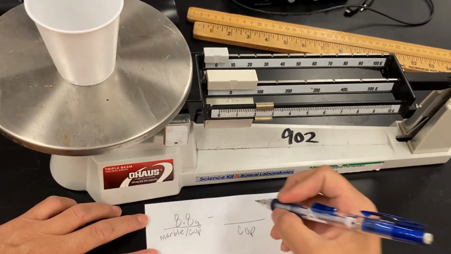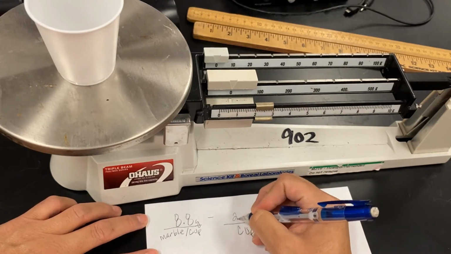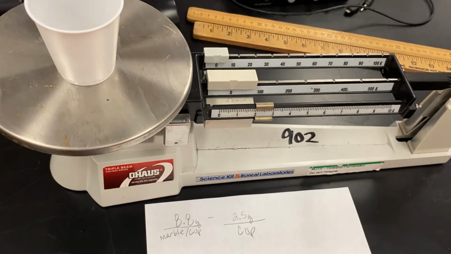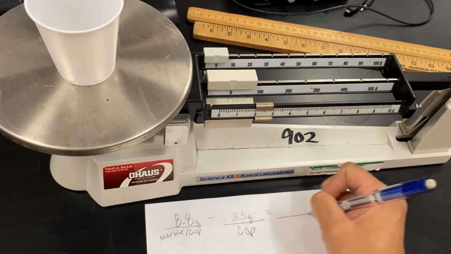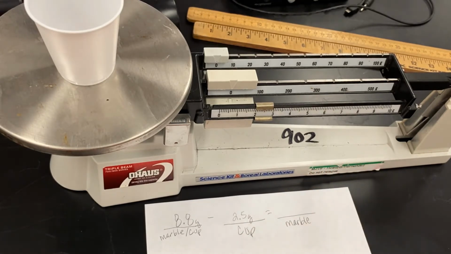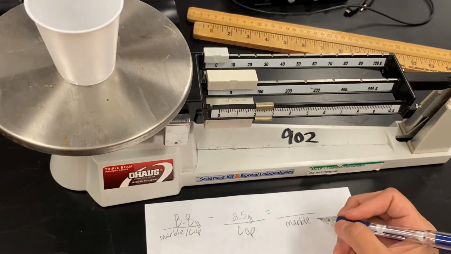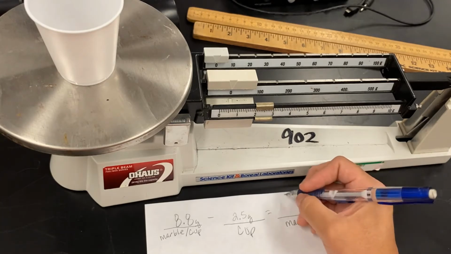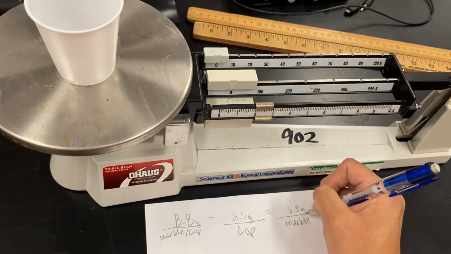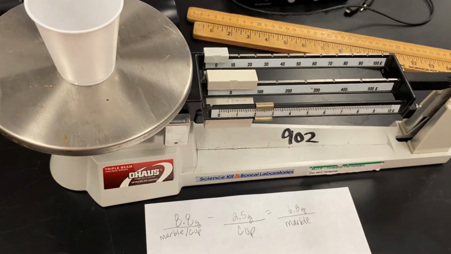My cup weighs 2.5 grams. So now to find out how much my marble weighs, I just subtract. So 8.8 minus 2.5, I can use my trusty calculator, or I can use my head, and I'm gonna say that it's 6.3 grams. So I know how much my marble weighs.